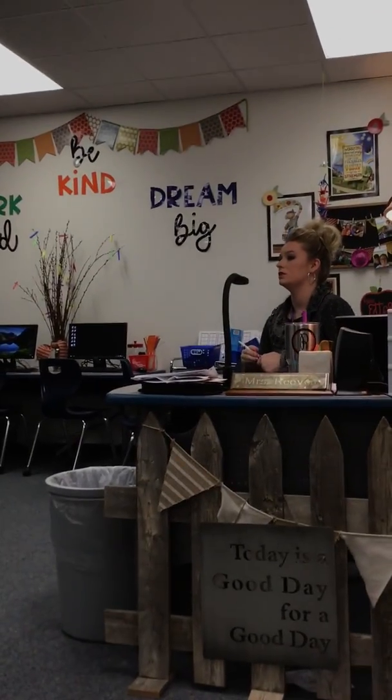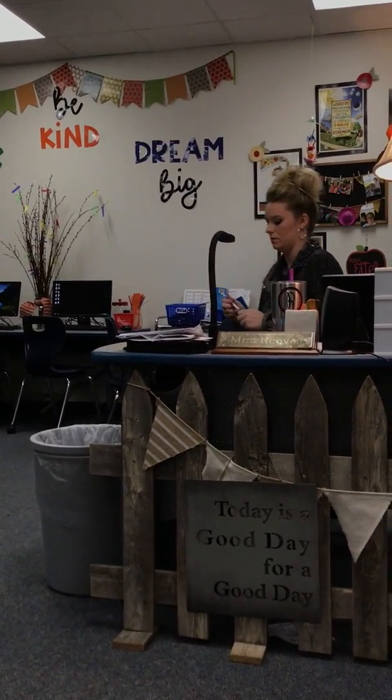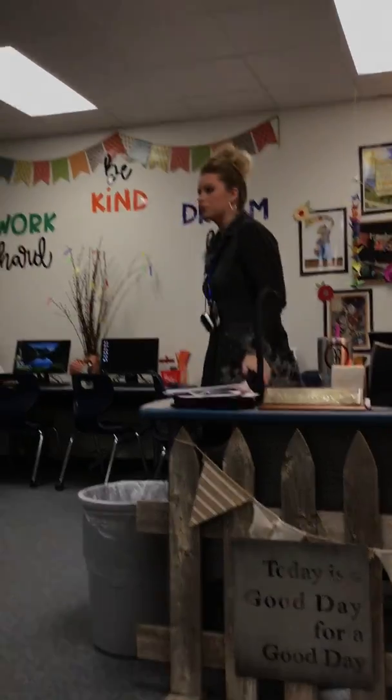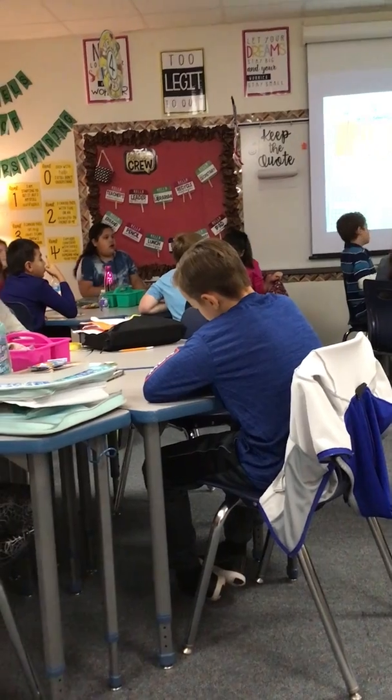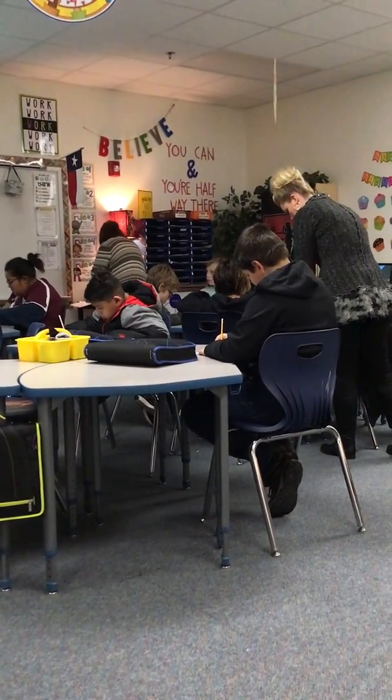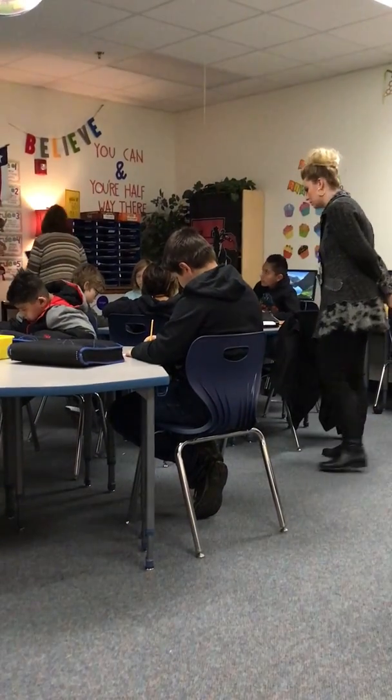So when it comes to standard algorithm, which one were we talking about yesterday that was going to be our dividend? Do it on this side, that way it looks like mine.